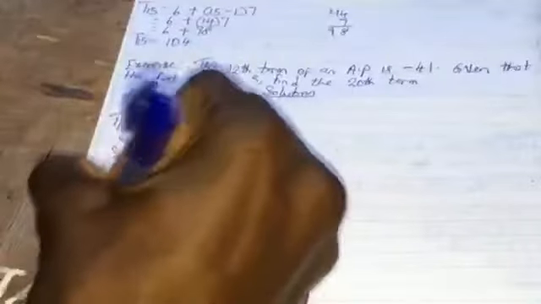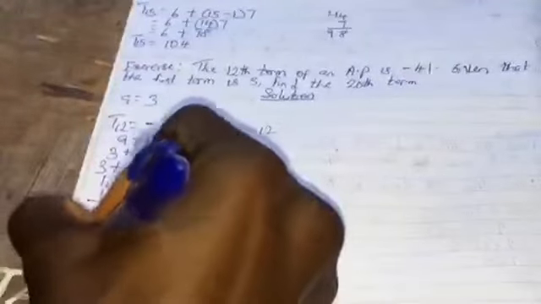3 plus 12 minus 1 is 11. Therefore, that will be 11d equals minus 41. You collect like terms. Therefore, 11d equals minus 41 minus 3. 11d equals minus 44. You divide both sides by 11, and the 11s cancel out each other. Therefore, your common difference is minus 4. So the next step is to look for the 20th term, which is T20.